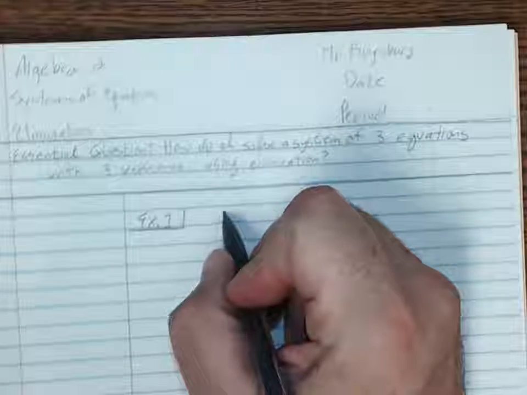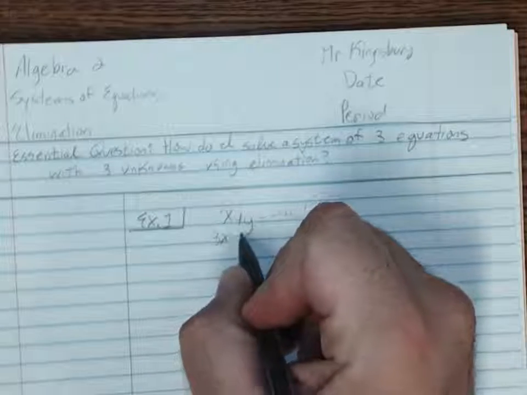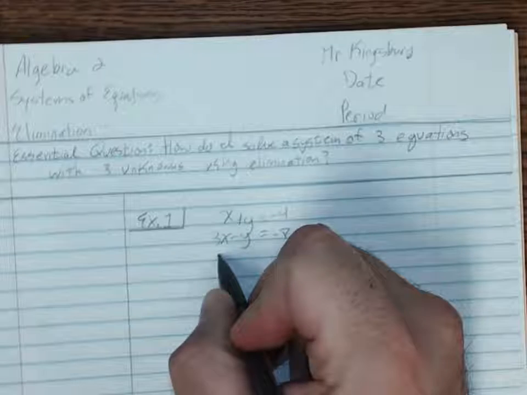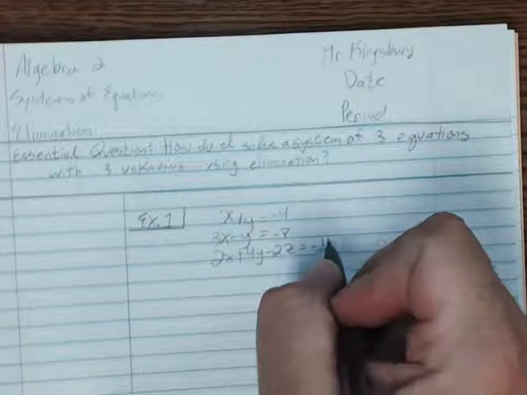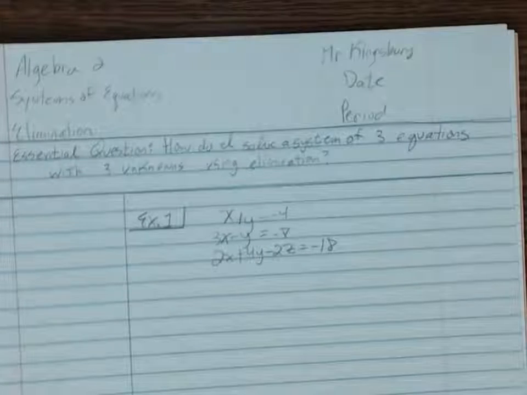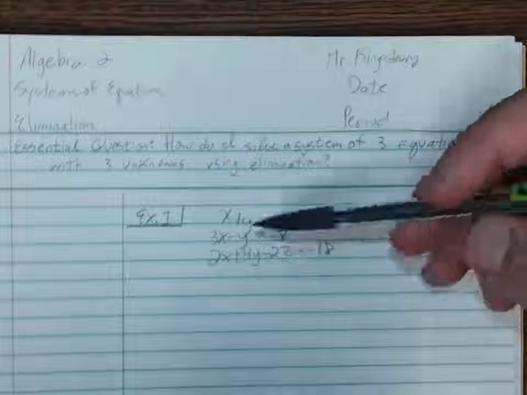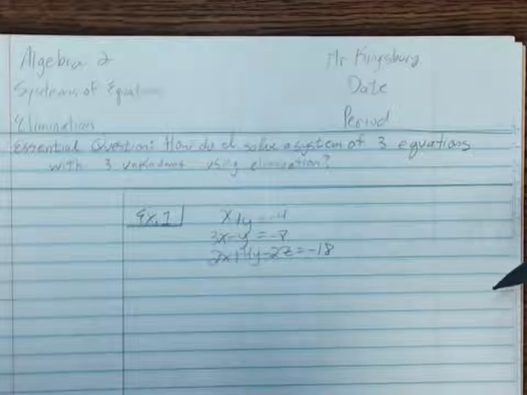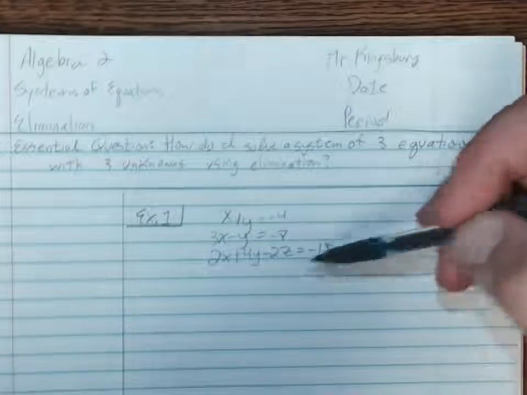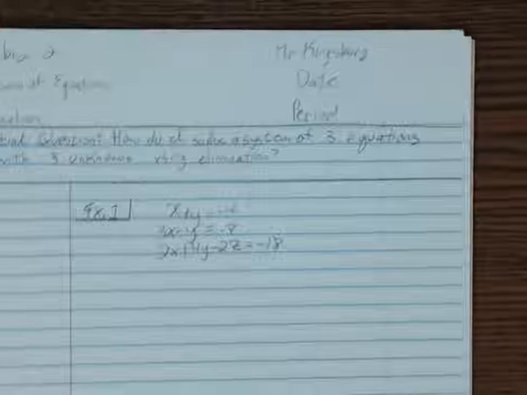So here's our first example. Let's say we have the system x plus y equals -4, 3x minus y equals -8, and 2x plus 4y minus 2z equals -18. The first thing I would do is look at my equations and see how many variables are in each and what they are. What I notice is the first and second equations both have x and y, but no z. The last equation has a z. That means I'm going to save this last equation, equation 3, for the very end when I need to figure out what exactly z is. So I'm going to hold off on that for now. Instead, I'm going to focus here.